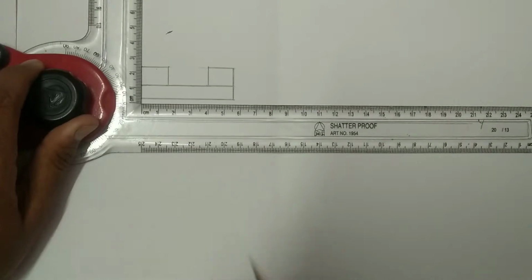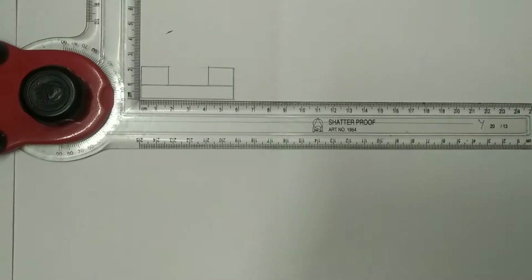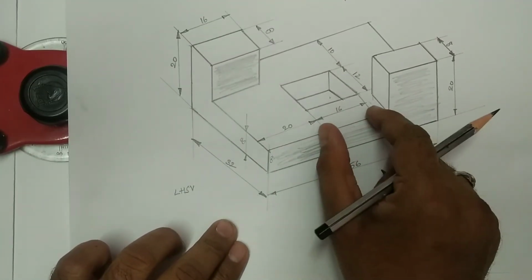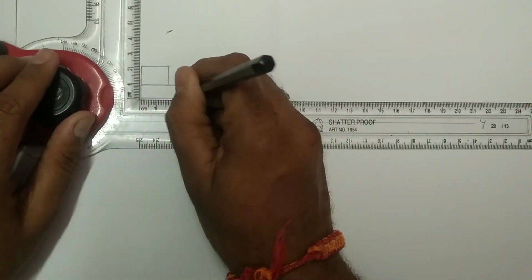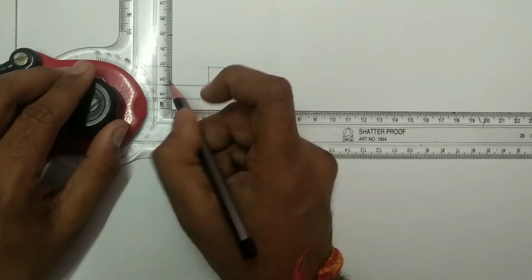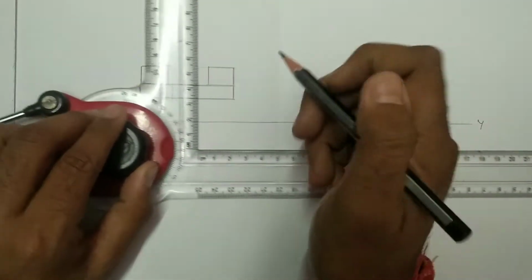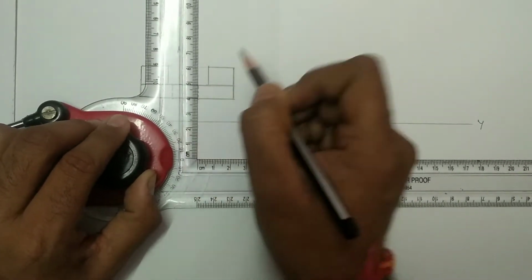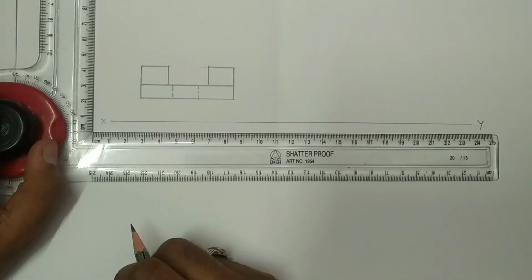So at a distance of 20 mm, and at a length of 16 mm, I am marking the dashed lines. So this is the front view representation of the object.